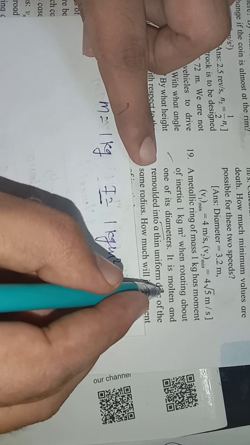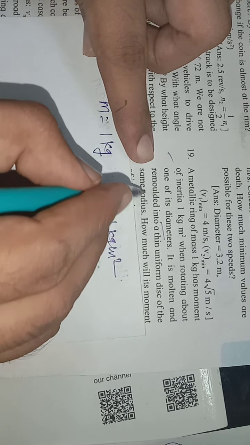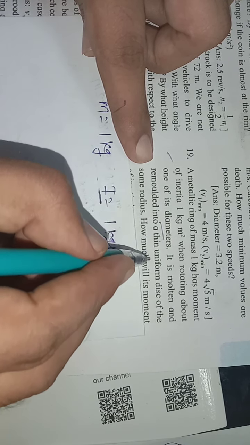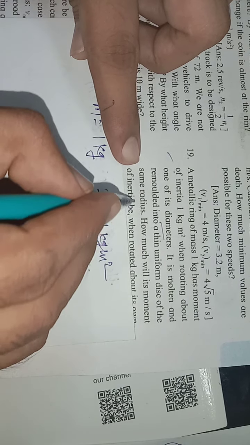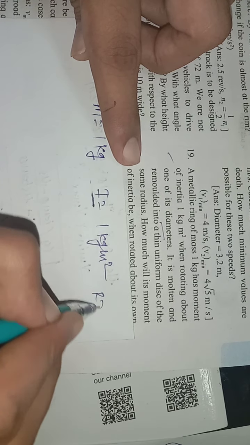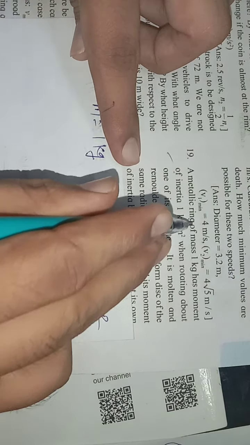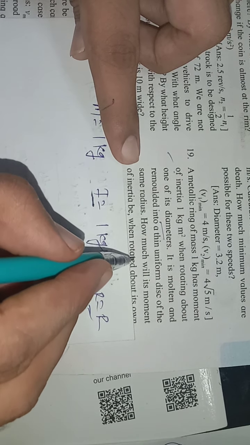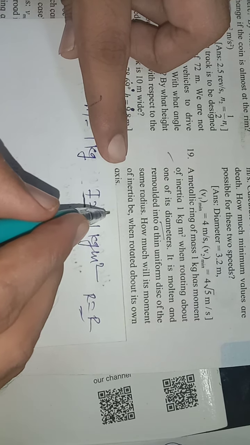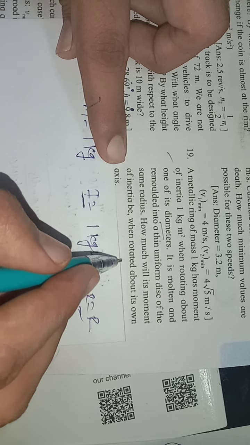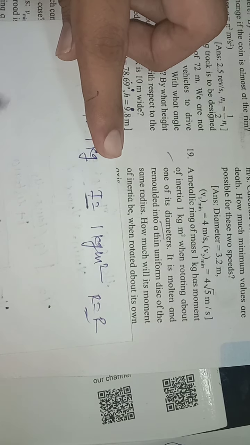It is molten and remolded into a thin uniform disc of the same radius. That means the radius is the same for the ring and the disc.